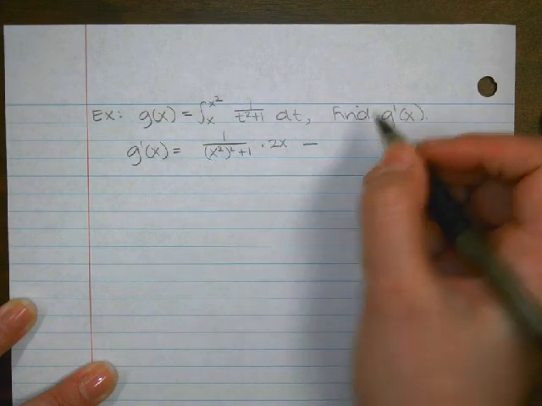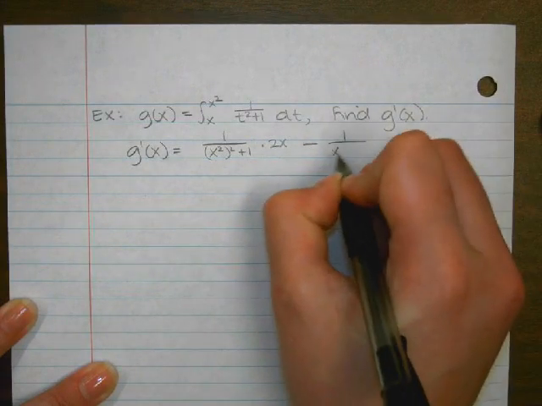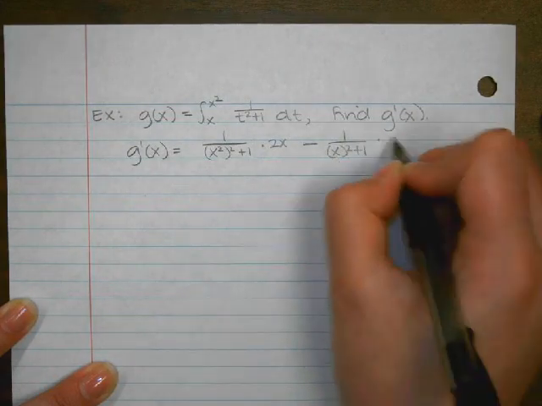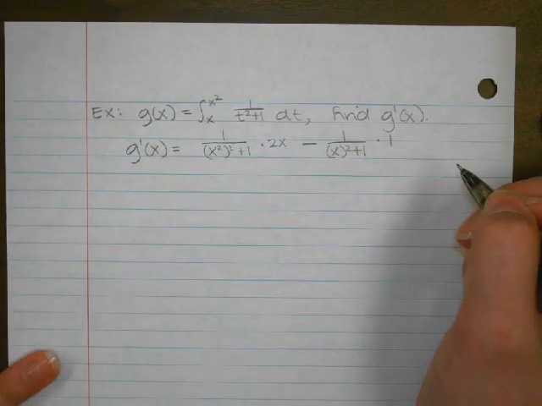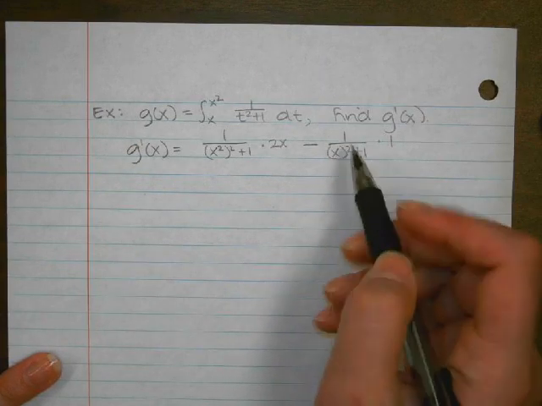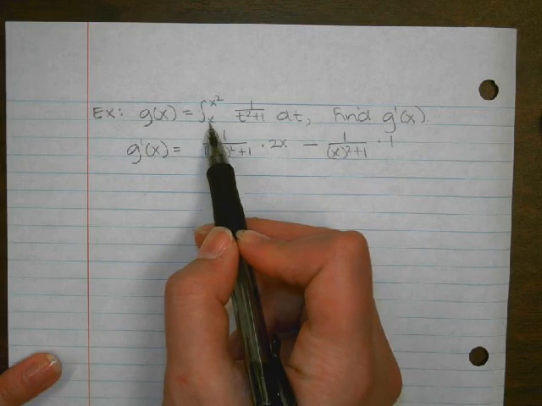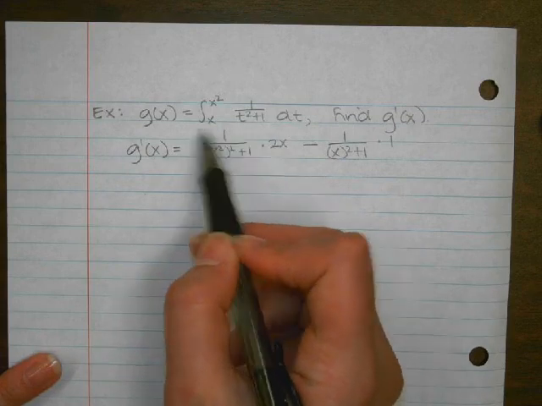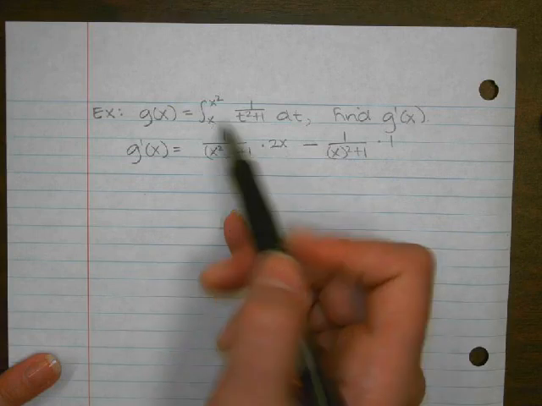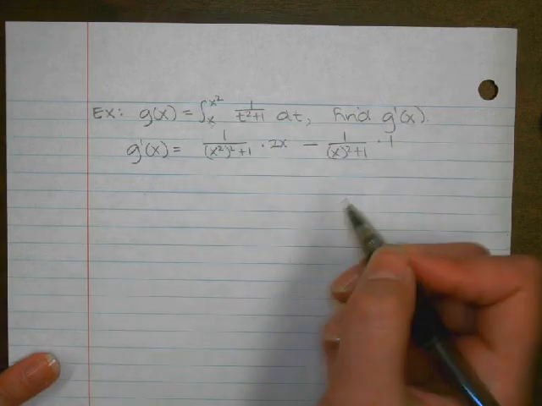Minus 1 over x squared plus 1, and the derivative of x is 1. So notice I'm not multiplying by the derivative of the whole thing. I'm multiplying by the derivative of what I've been plugging in. That's the chain rule part of it, is I'm multiplying by the derivative of the inside. And the inside is what I've been plugging in.